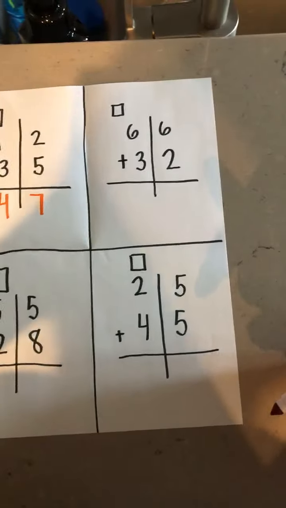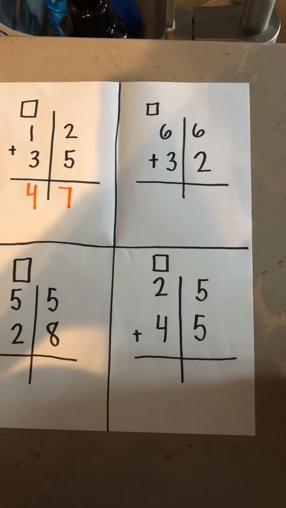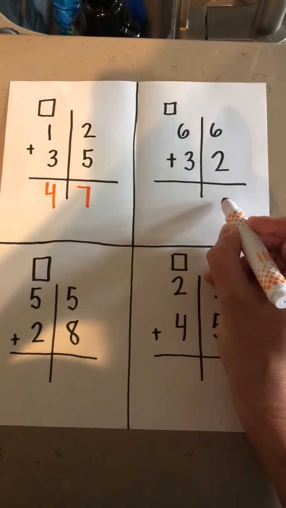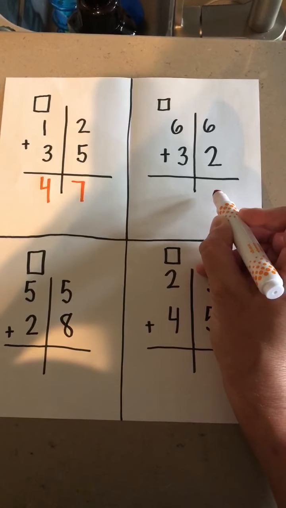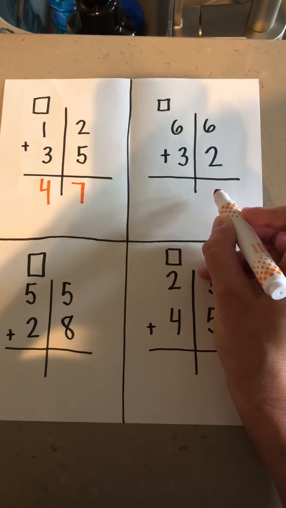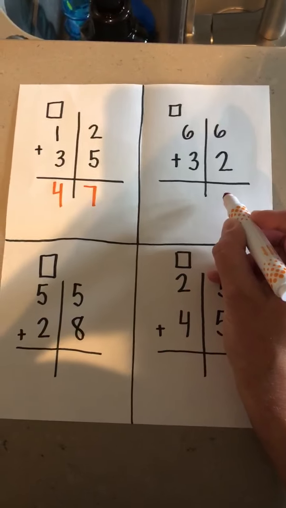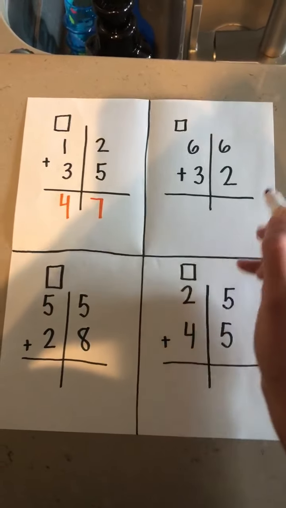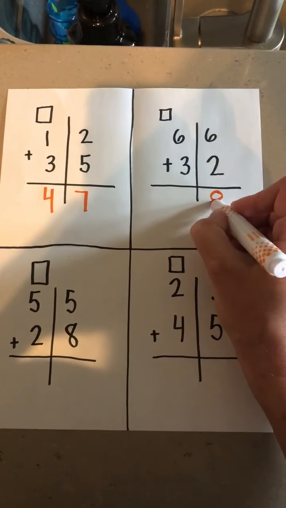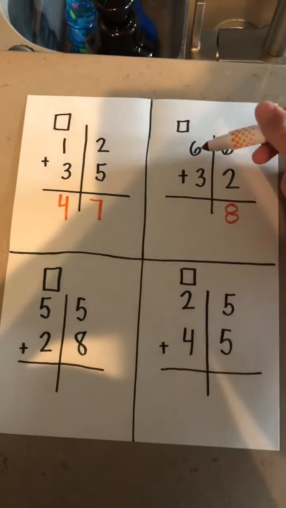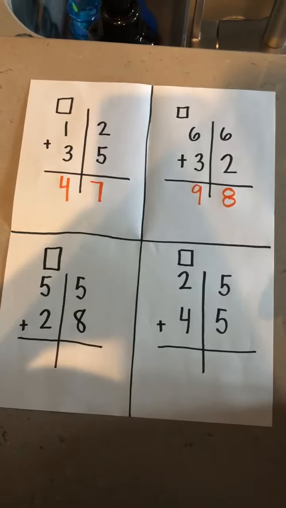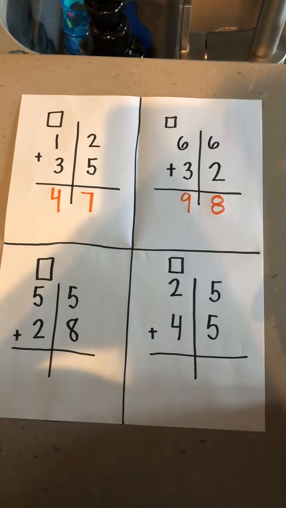Let's look at the next one. I have 6 plus 2 in the ones place. Is the answer going to fit right here, or does it have a 10 in it? 6 plus 2, 6, 7, 8. Does 8 have a 10? No, 8 just has ones, so I'm going to put 8 in the ones place and jump over and add the tens. 6 plus 3 is 9. The answer to 66 plus 32 is 98.